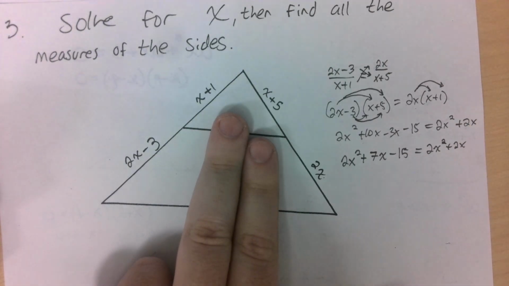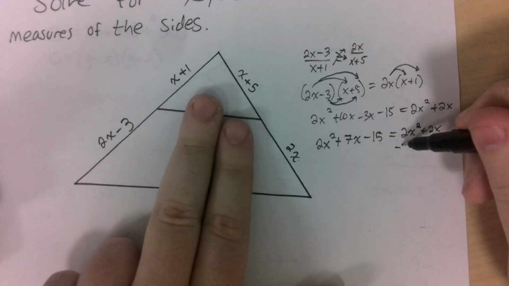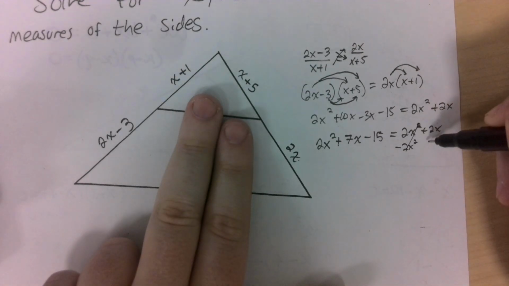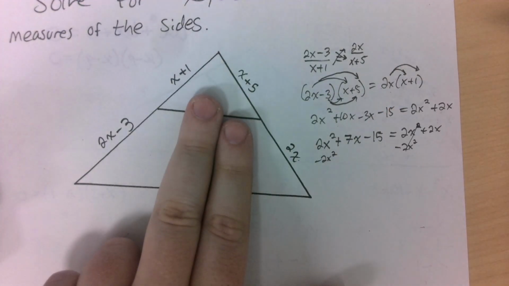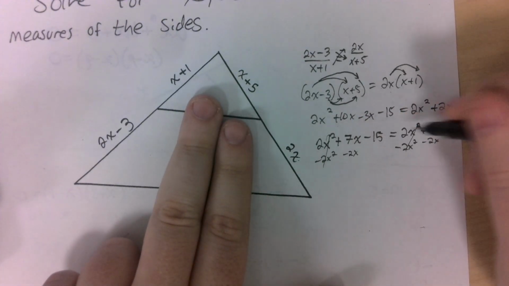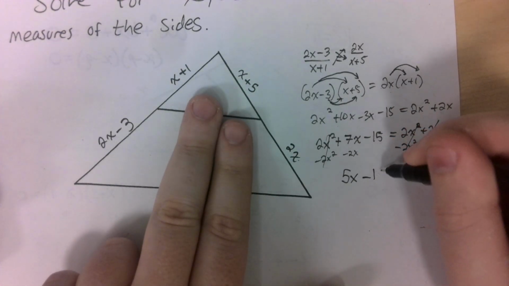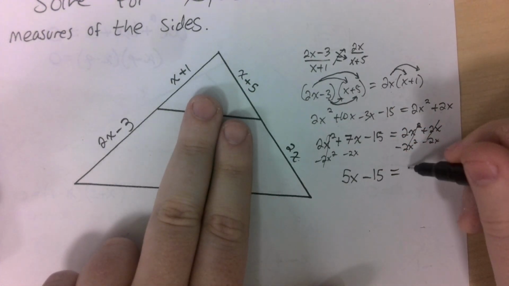And from here, we just need to move all of our terms to the other side. So I'll subtract 2x squared from both sides. And, oh, the 2x squareds actually cancel. And I'll subtract the 2x. It's kind of convenient. So what we really end up with is 5x minus 15 equals 0.